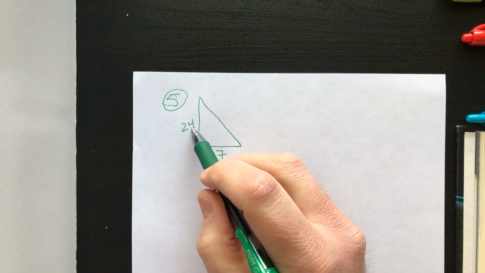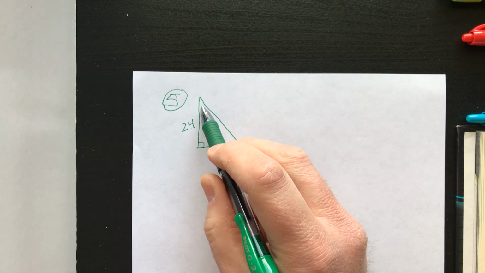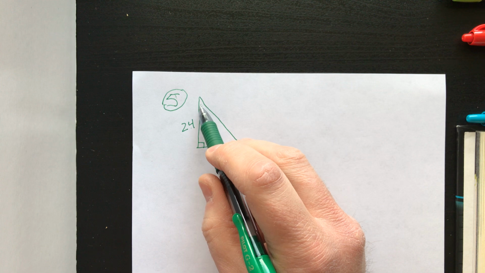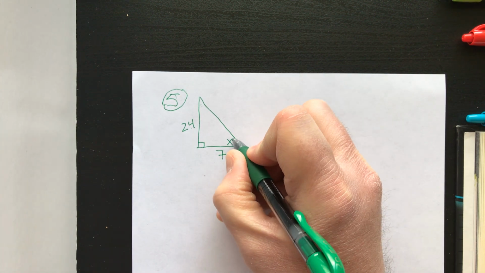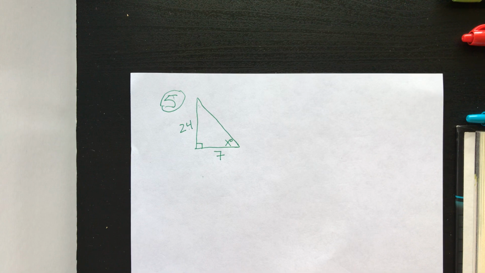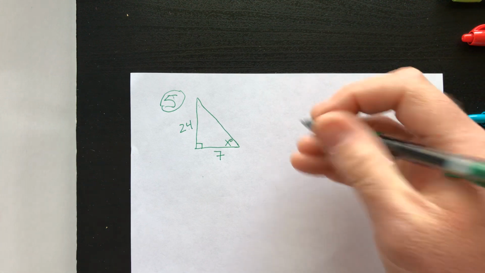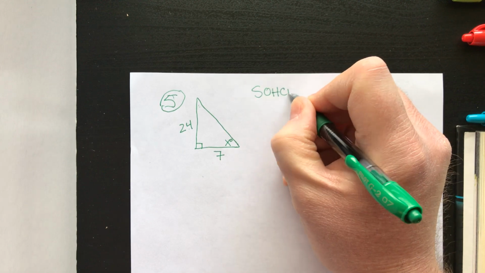Here's 24. What angle is opposite? Is it this one or is it this one? Well, it's not this one because I can touch it. If I was standing there, I could touch it. That would be adjacent. So I know I have to come down here and put my x degrees. Now remember, rule number 1, the angle measure always goes next to the trig function. So I need SOHCAHTOA first.